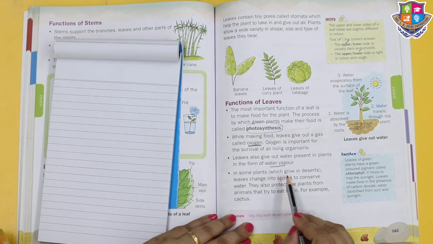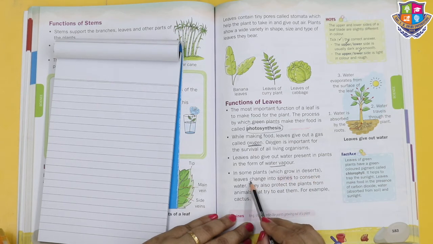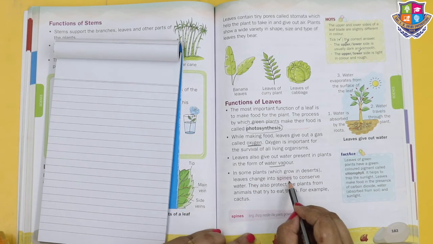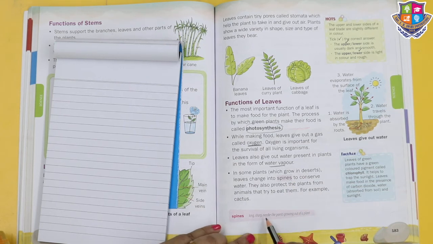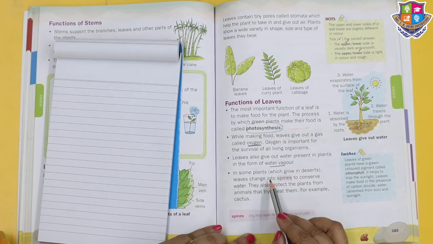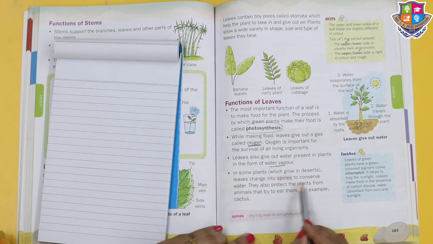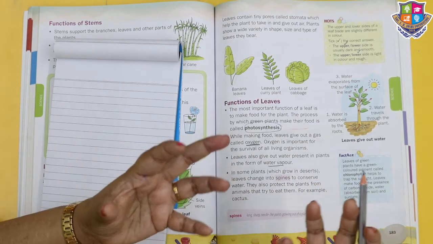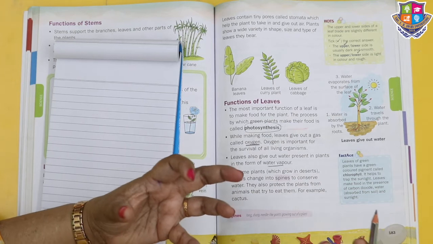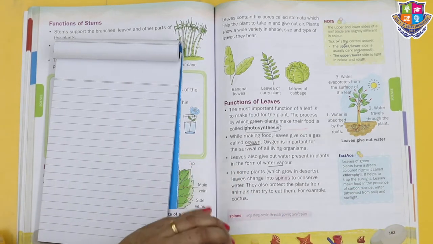In some plants which grow in deserts, leaves changed into spines. Now what are spines? They are long, sharp, needle-like points growing out of a plant. Did you get it? You will not find leaves there in the deserts. You will find plants, instead of leaves, having spines, to conserve water. Conserve means to save water, because when there is no water, the plants will use this water.